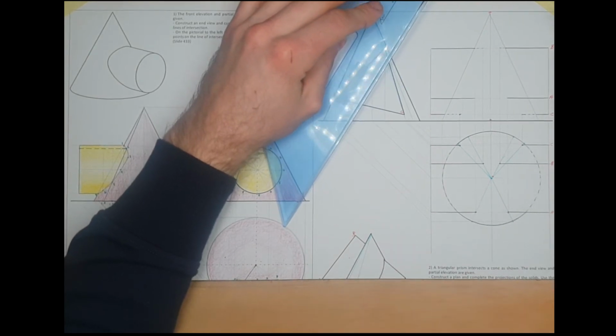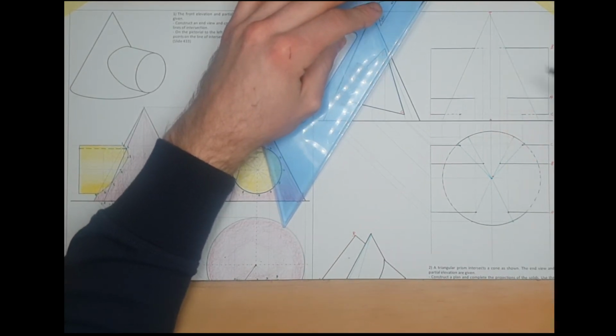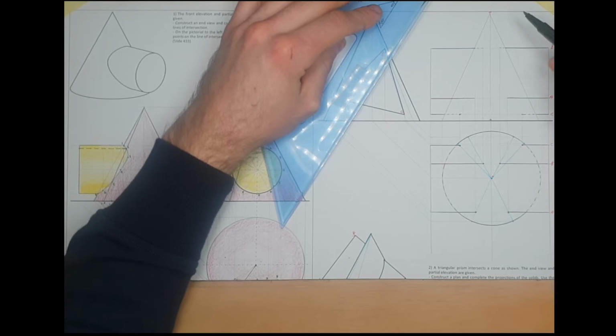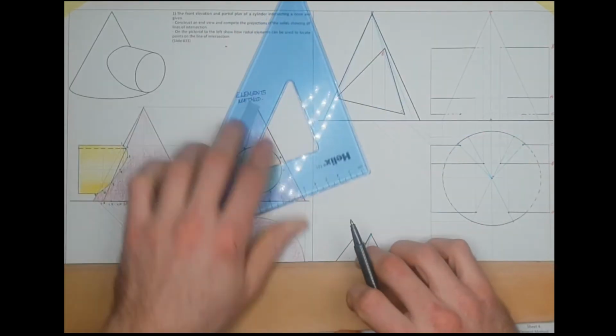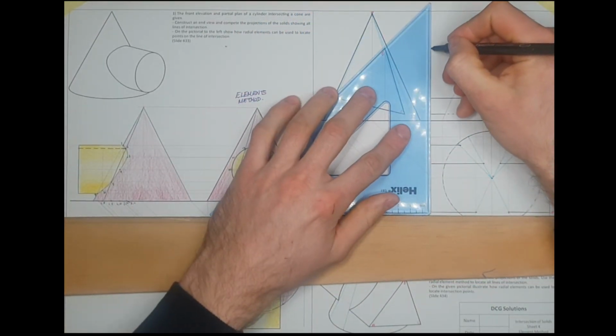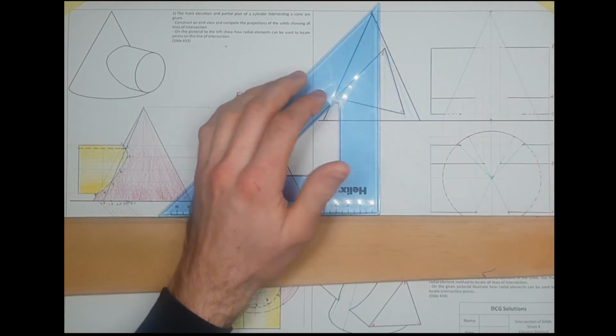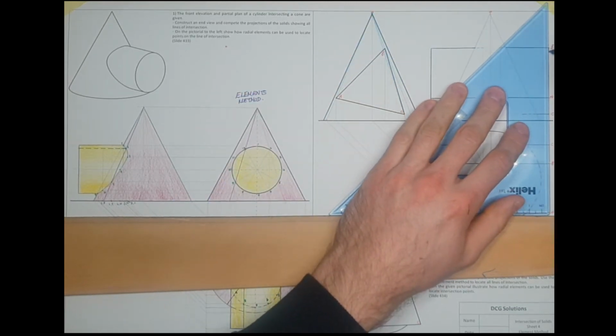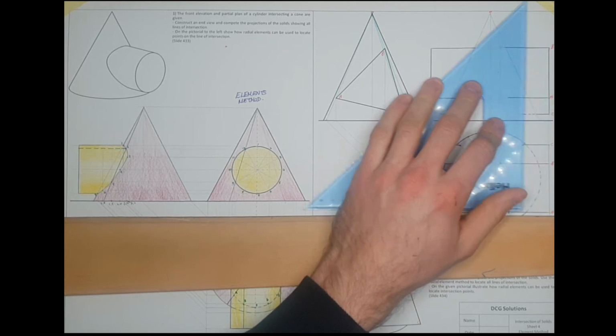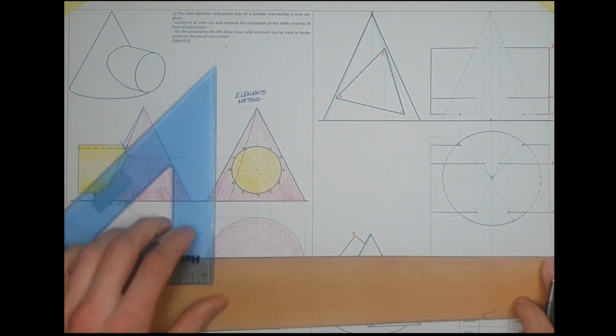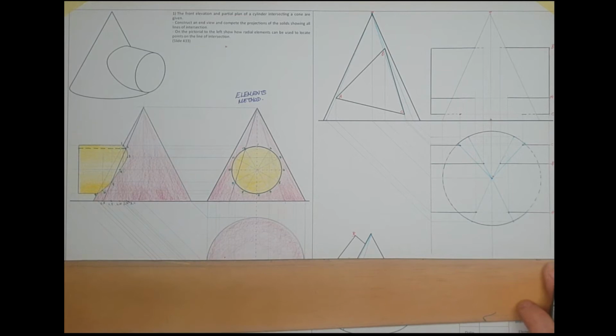Next I was going to start heavying in these, but I can't actually, because I'm just going to wait on that. Oh yeah, sorry, I was going to heavy in just the two edges. Now you should probably be using an H pencil, 5H for construction, H for all this finish work at home. I'm using the pen so it comes out nice and clearly on the video.